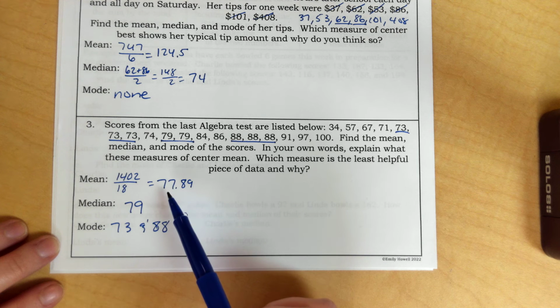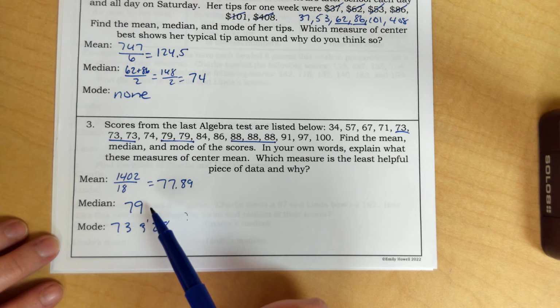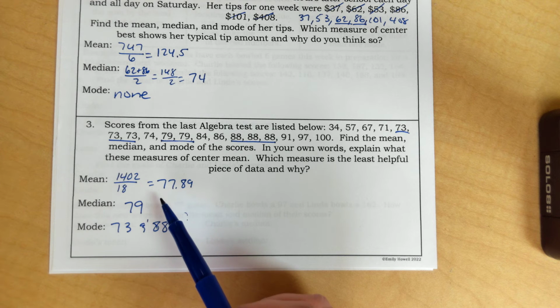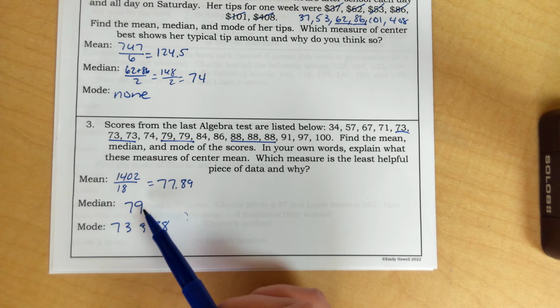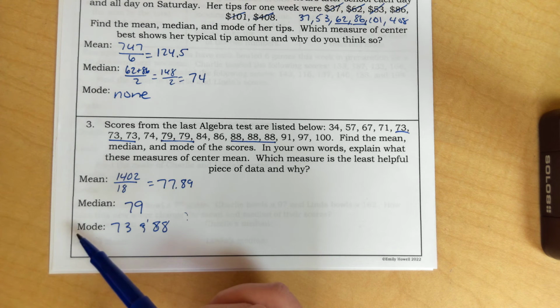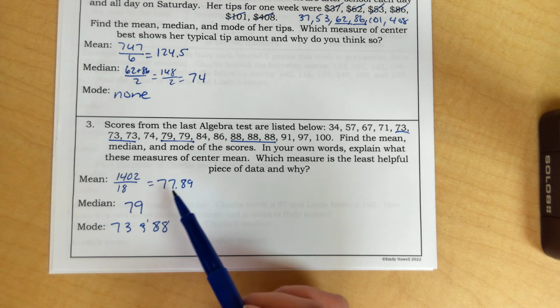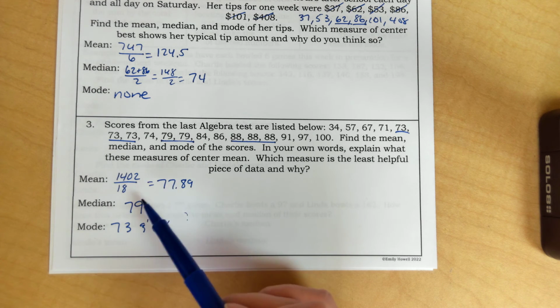I think they're very similar, and it just kind of depends on the values. But in this case, 78 and 79 are very close numbers. So I think both of these represent a very good middle ground for this test. The middle grade was a 79, and half the kids were above that and half the kids were below that. But also, when you take the average of those numbers, they still were sitting right there in that middle 78, 79 score.